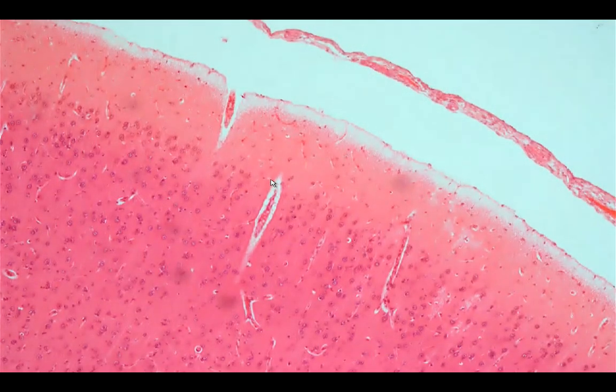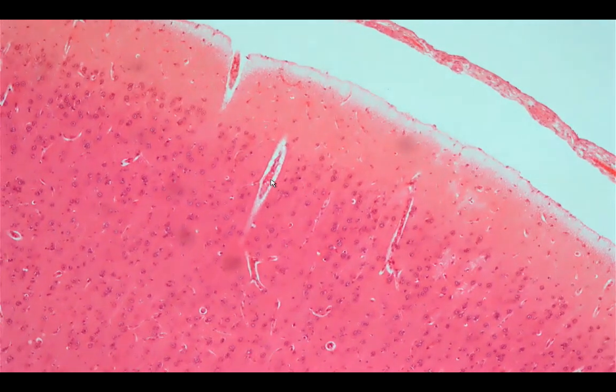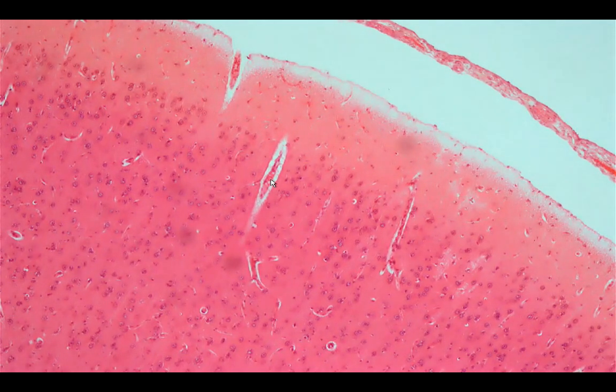The gray matter would be composed of several layers, but in some areas, it is very difficult to distinguish one layer from the other. The one that is very prominent among the six layers of the gray matter would be called the plexiform or molecular layer.